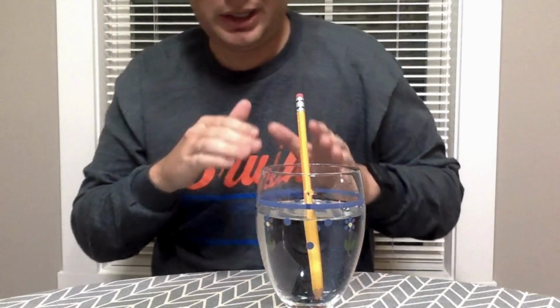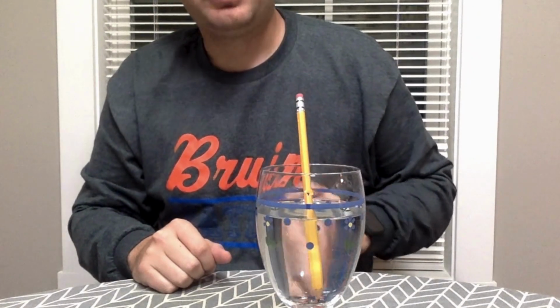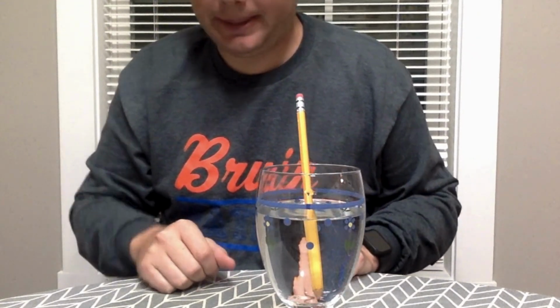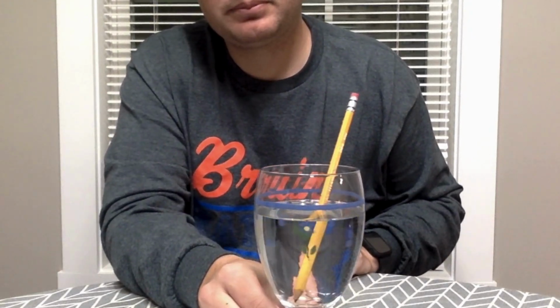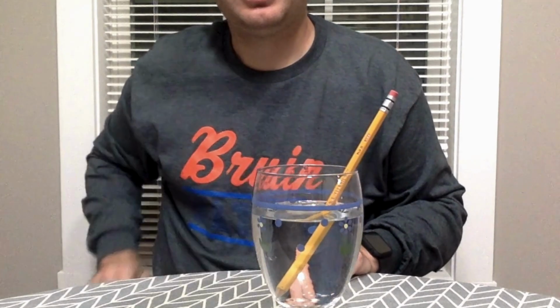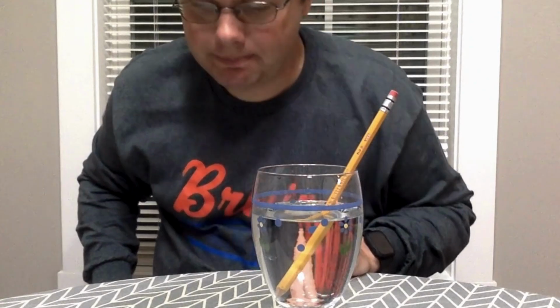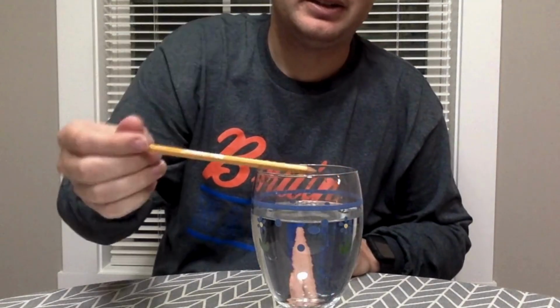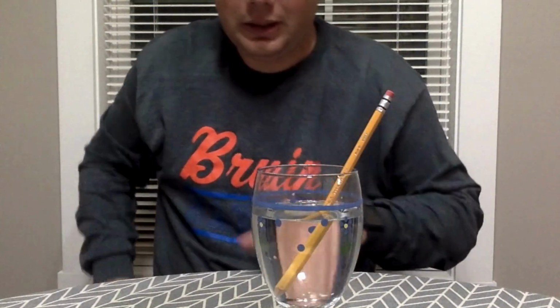It goes from looking broken to looking intact again. Well, watch as I turn the glass again. Pencil looks broken again. I promise you it's not. See? Still one piece. Neat, huh?